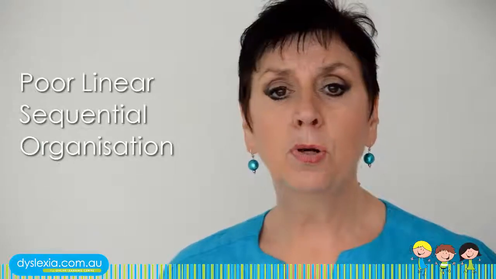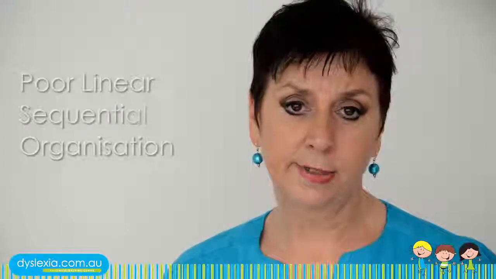Another label is poor linear sequential organisation. Children with poor linear sequential organisation have difficulty learning rules and understanding consequences. They might struggle with instructions and remembering what they've read, and you need to be able to understand the concept of sequence to read, because one letter follows another. At home, they might be poor self-organisers. They might take a long time to do everyday things like get dressed or brush their teeth.